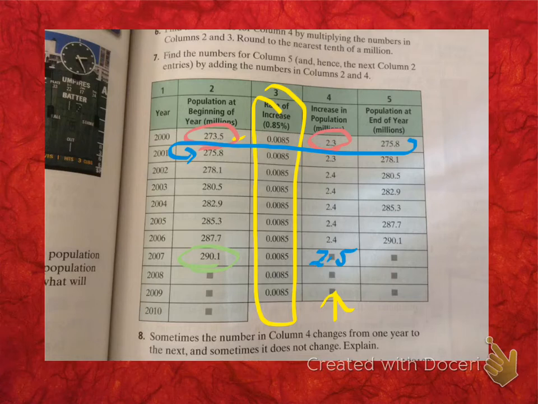So now we add 2.5 to 290.1, and now we're up to 292.6. So that's the population in 2008. Again, multiplied by 0.0085 for the 0.85% increase. This time we again get 2.48, which is again rounding to 2.5. And we can continue doing this all the way until we get to 2010. If we continue to do this, the next 3 additions are all going to be 2.5.